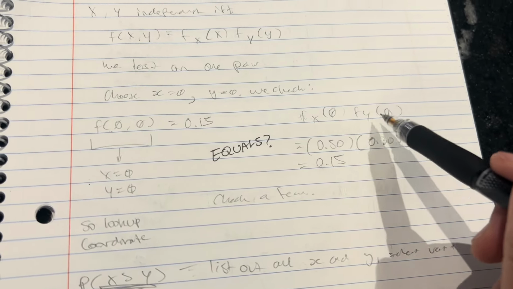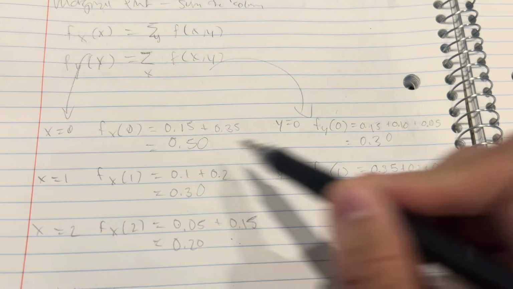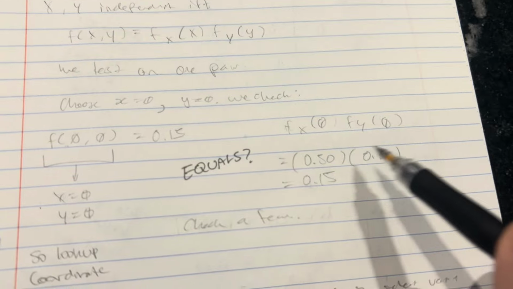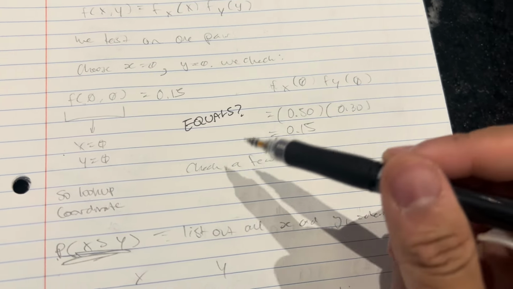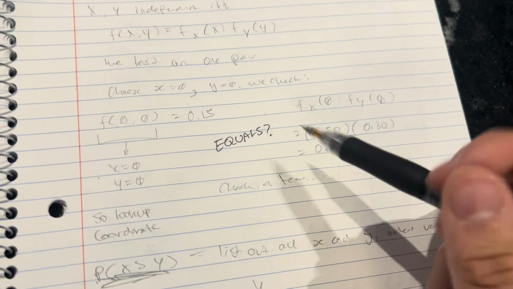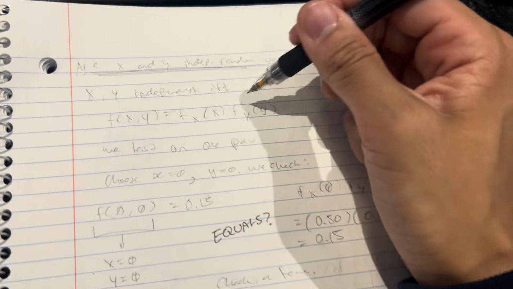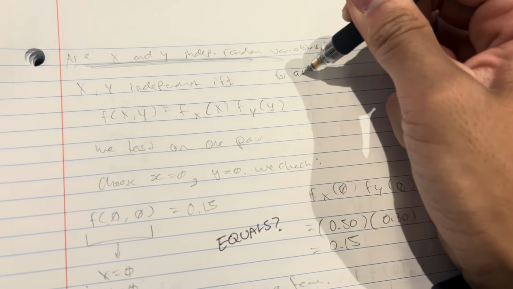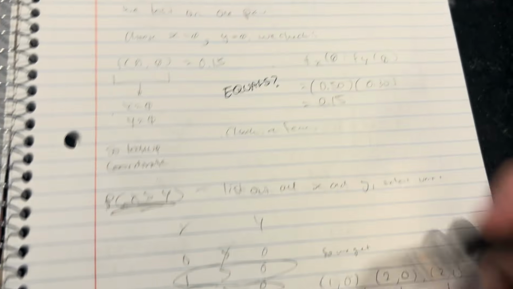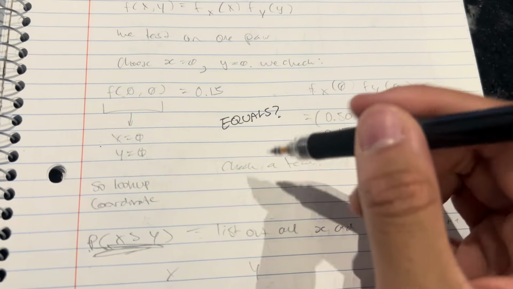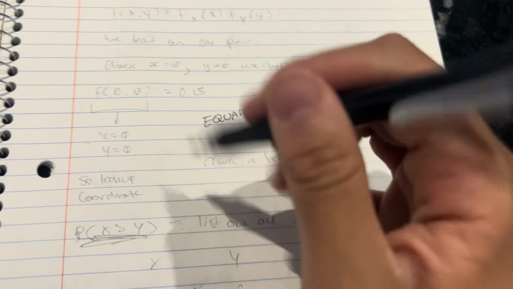F of x 0 and f of y 0? Well, let's check. We got 0.5 and 0.3, and that equals 0.15. So this works, but you need to check multiple. Just because one works, we need for all x, y this to work. So this is actually not independent. I didn't check 1, 0.